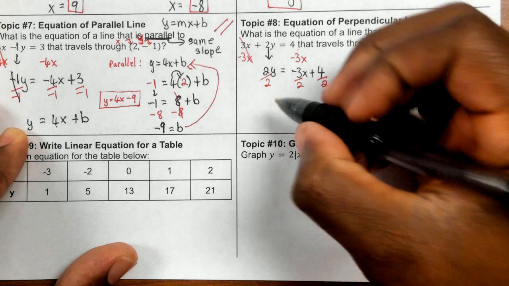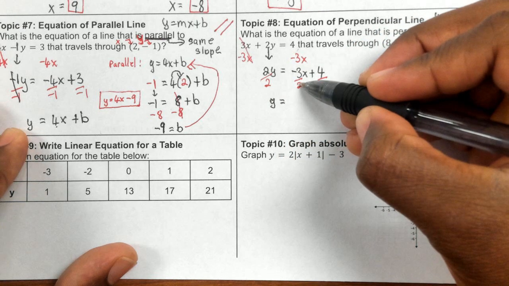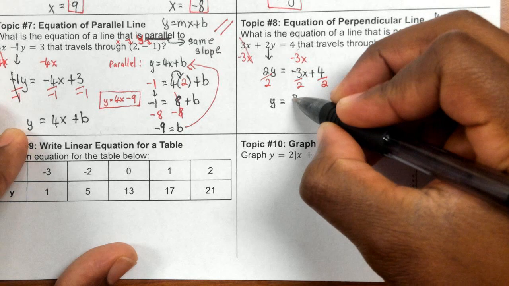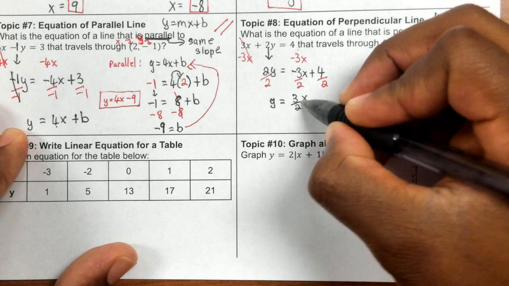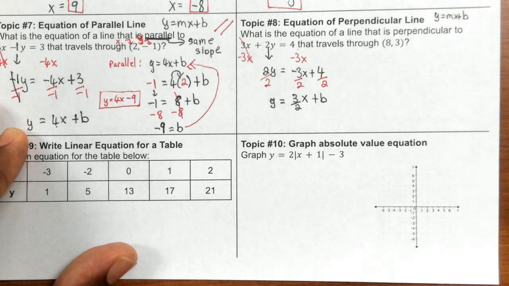So we now have y is equal to a negative divided by positive is a negative. But can you divide 3 by 2? No. So I'm going to leave it as 3 over 2x. Normally you divide it and get 2, but I'm going to replace it with the letter b.